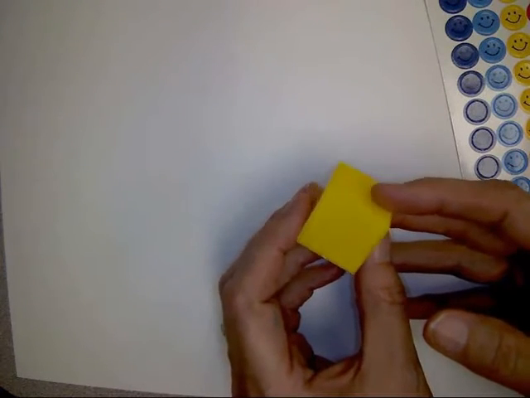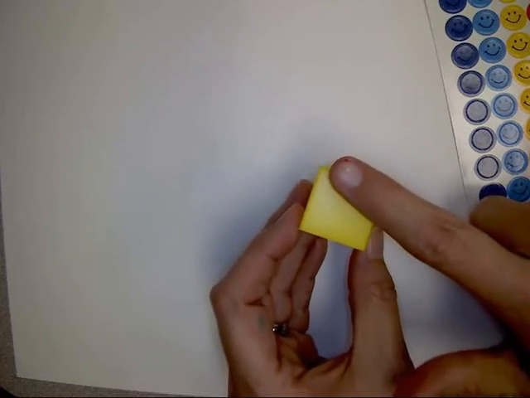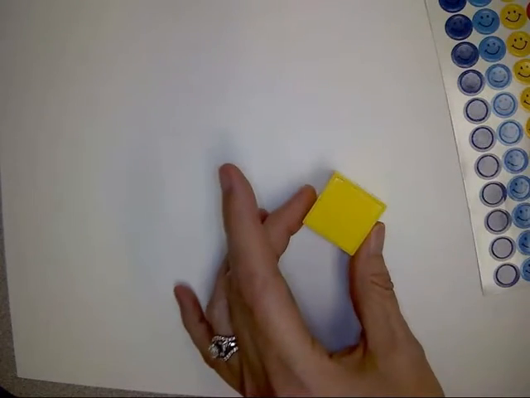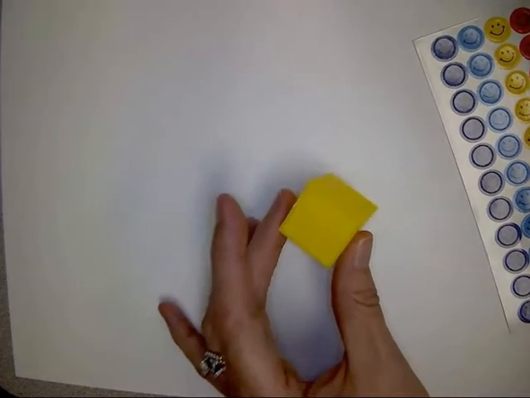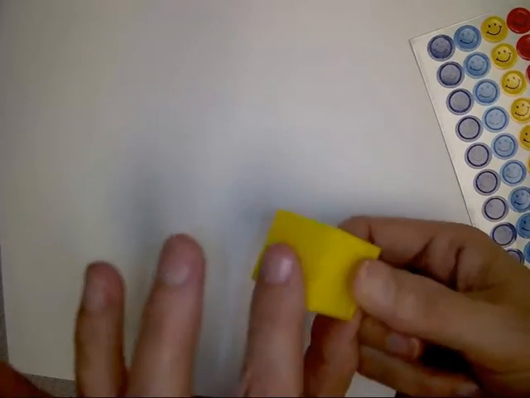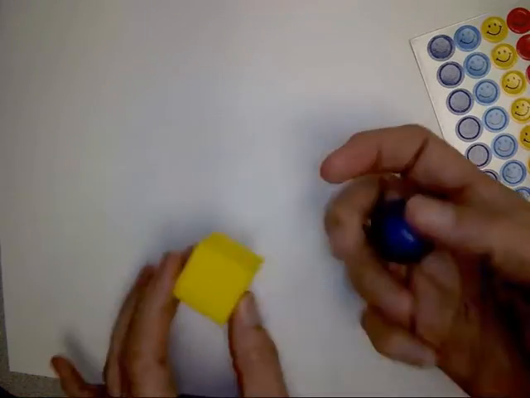Remember, we talked about faces of a 3D shape, and that is this flat part. Now, we said that a cube has faces because it has a lot of flat spots here. It has more than one face, doesn't it?